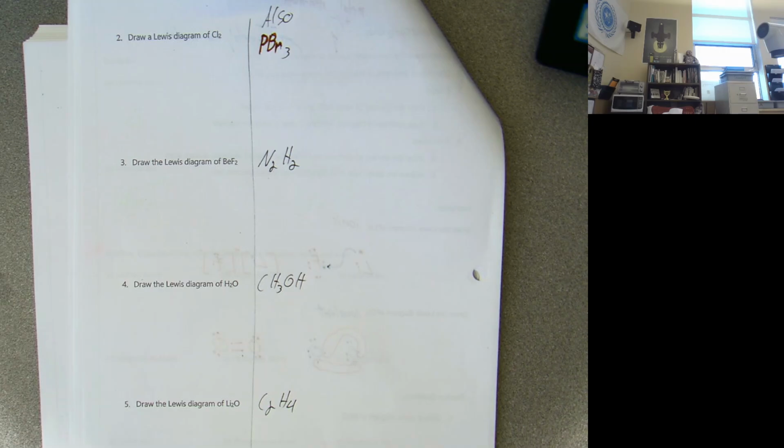This hydrogen just has the one pair. This oxygen would have the 2 bonds. Carbon, yes. Carbon, if you remember, is in group 14, so it only has 4 on the outside.